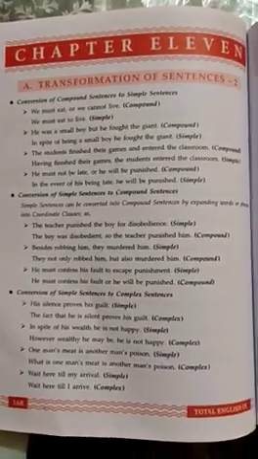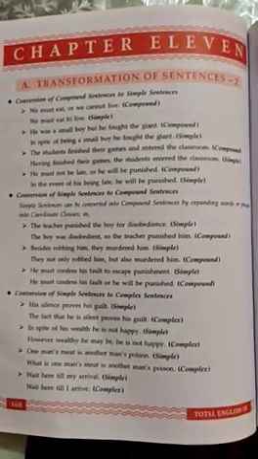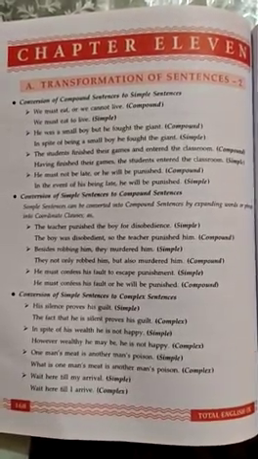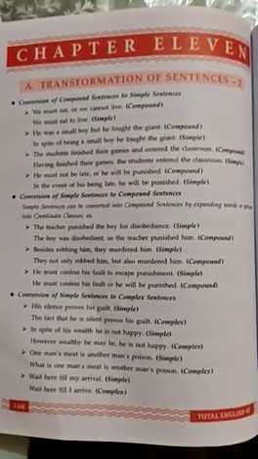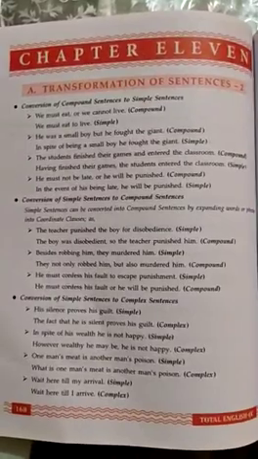Okay, see the difference. Besides robbing him, they murdered him. Simple. They not only robbed him but also murdered him. See, the same method is coming. Okay, you can understand easily.